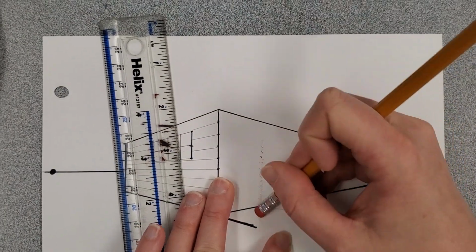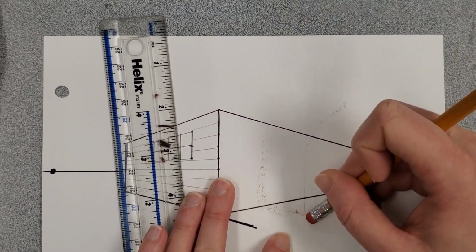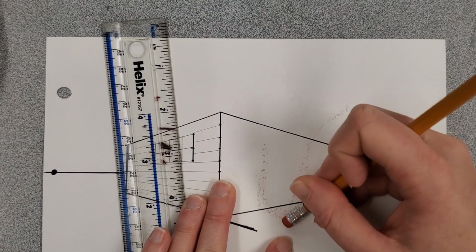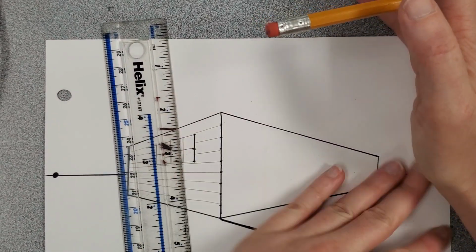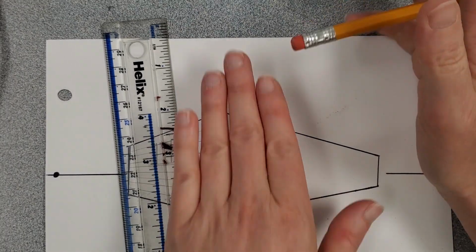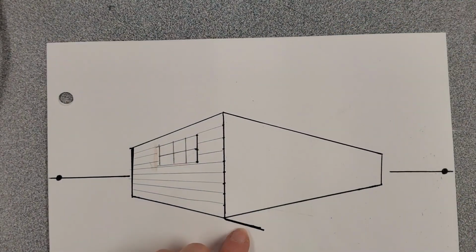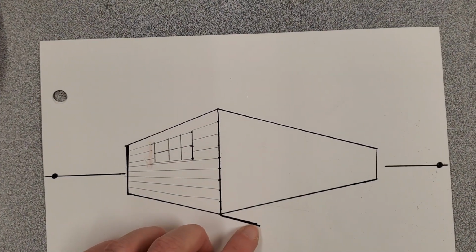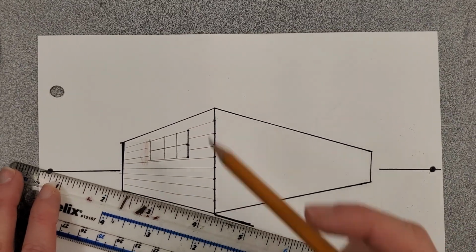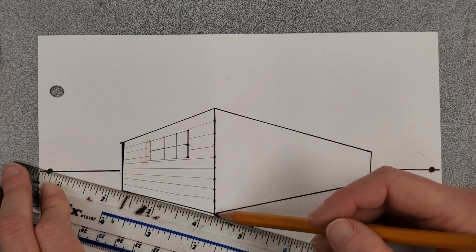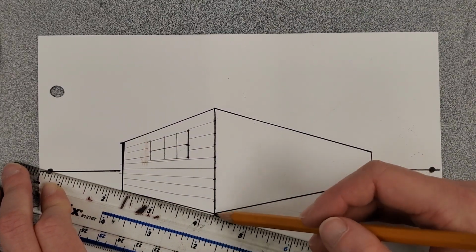Okay, we're going to start with that same thing. The only difference for this is that I have created that line for you, the line that starts the bump out. Okay, so see how I created this line for us today? All I did to create that was line my ruler up with the vanishing point, start it right at the corner, and bring it down like so.